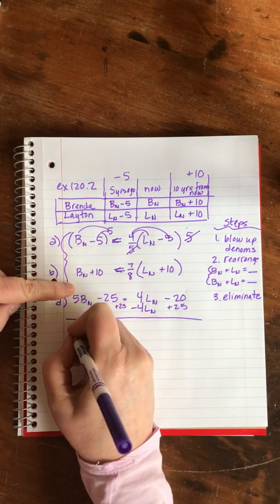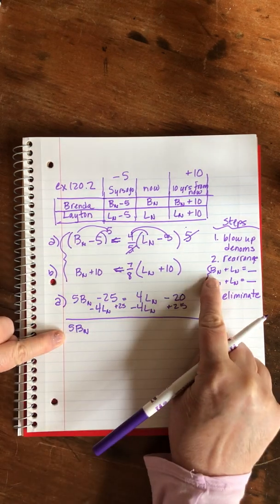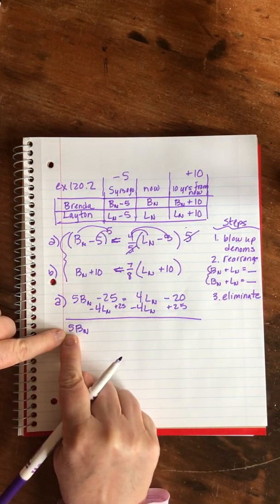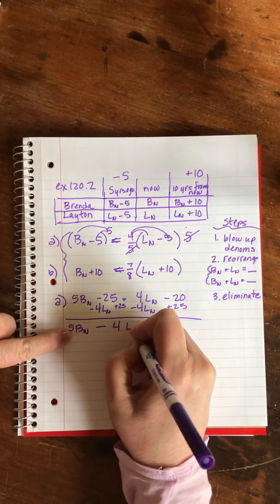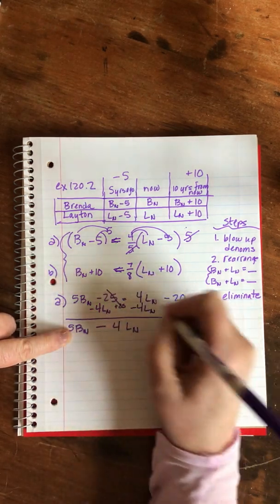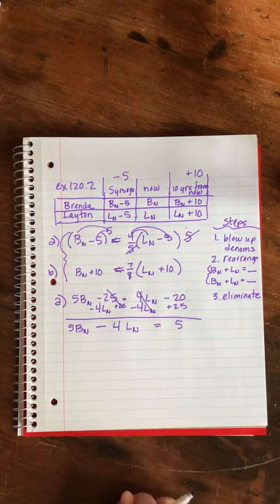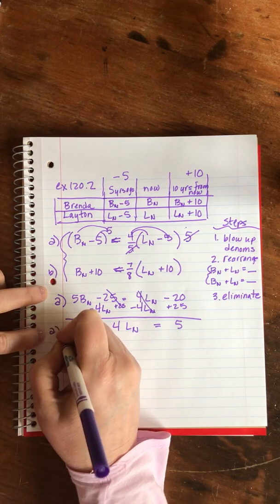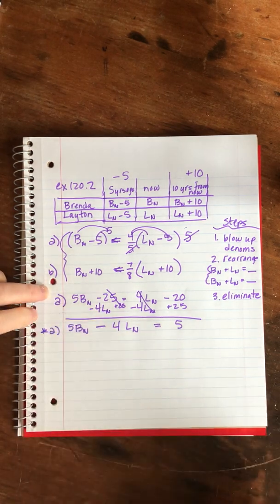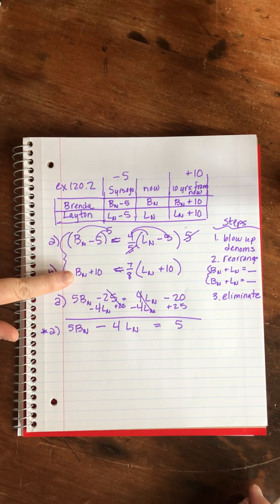So now I've got 5bn, and I'm fine with the 5 coefficient, minus 4ln, that cancels, equals positive 5. Okay, so there is my new a. That's the one I want to use for my elimination. All right, now I have to do the same thing to this guy.